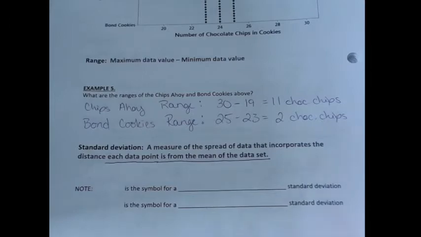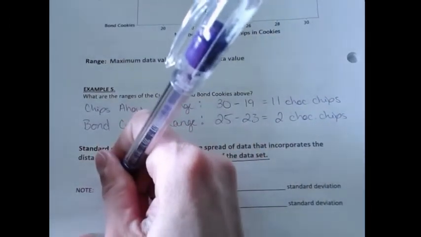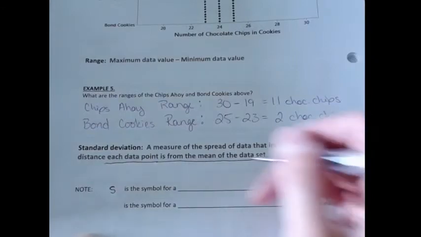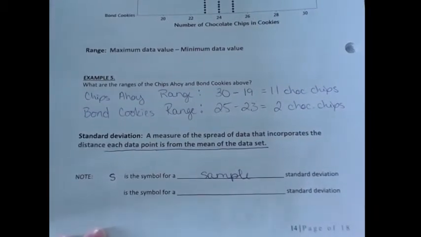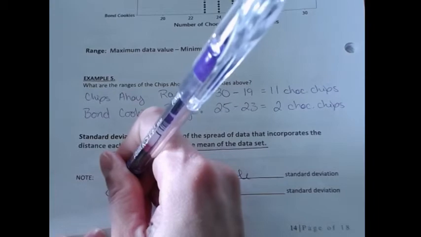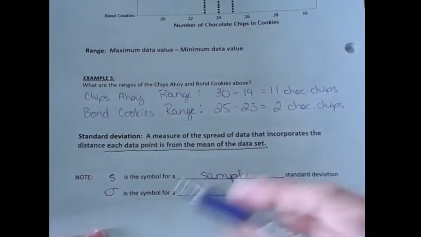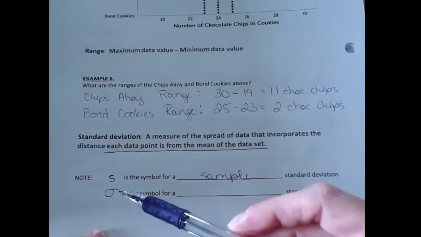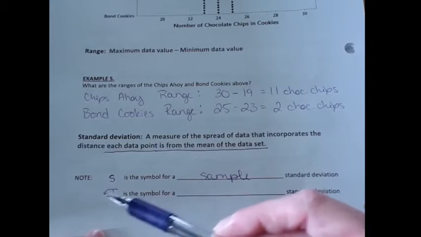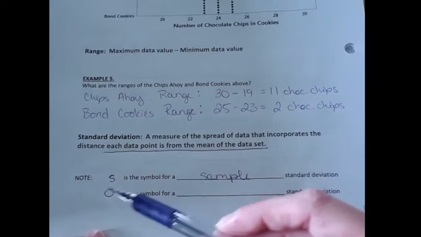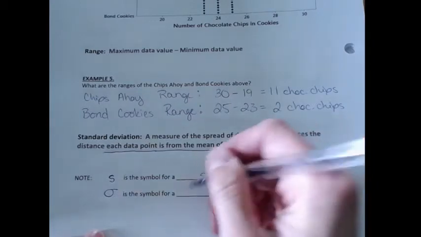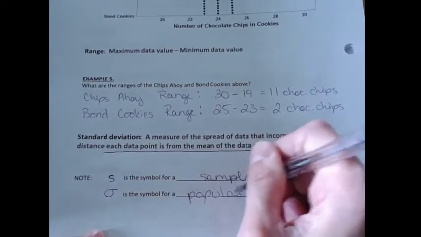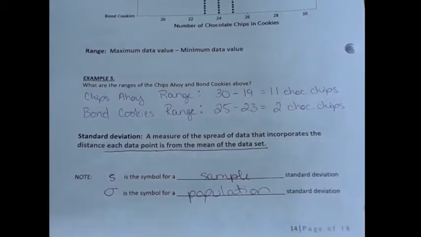Okay? I would like you to note that small s, lowercase s, is a symbol for sample standard deviation. And I want you to notice that our Greek letter sigma, it's kind of like a 6, but it's flattened. It's like that 6 tail is flattened. So you have your sigma with the flattened 6 here. Sigma is the symbol for a population standard deviation. Let's turn the page and I'll show you how to find it.